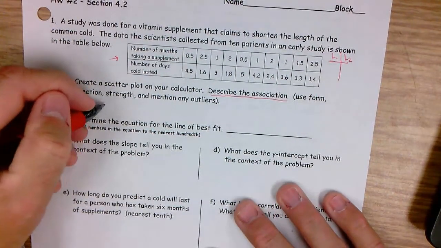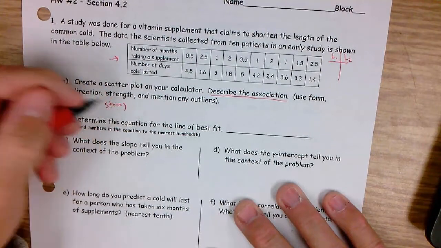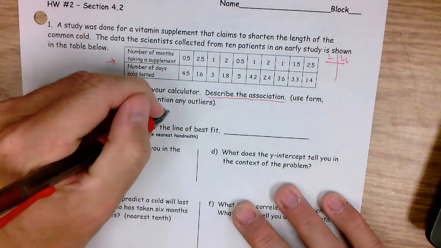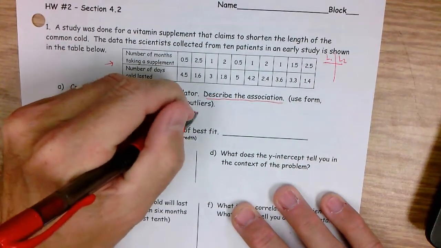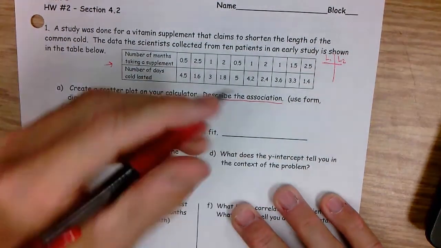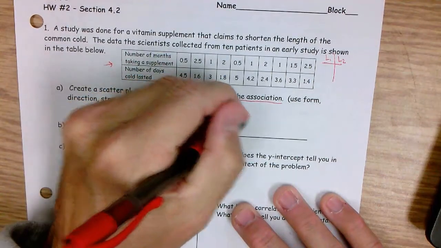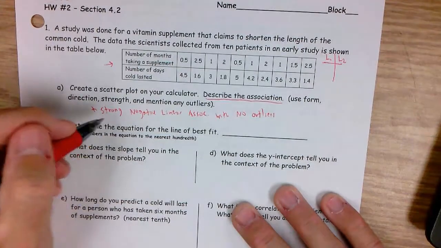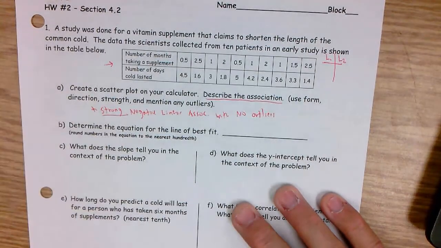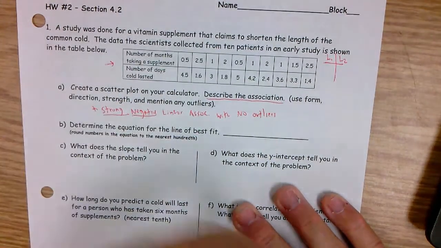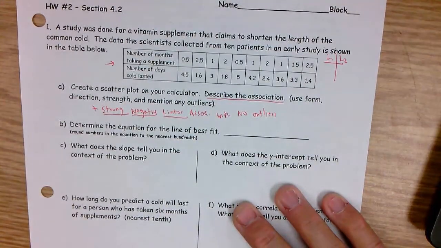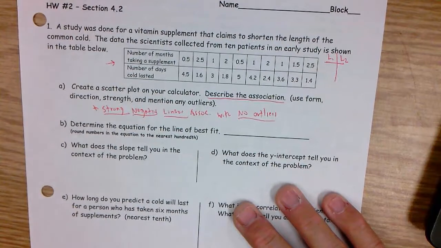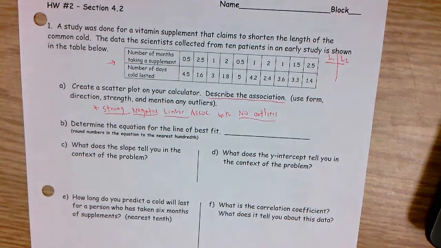You should have found out for this one there is a strong negative linear association with no outliers. That is a perfect description, right? There's four things you need: strong, moderate, or weak; positive or negative; linear or nonlinear; and how many outliers there are. Those are the four things we use to describe a scatter plot graph.